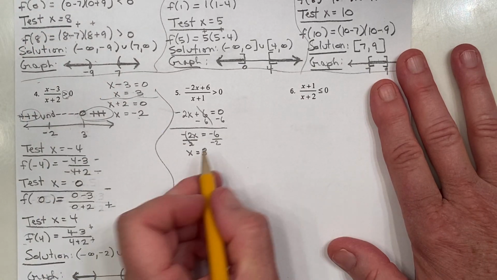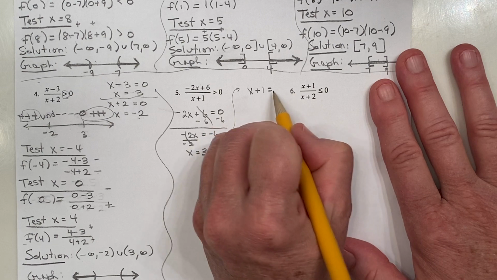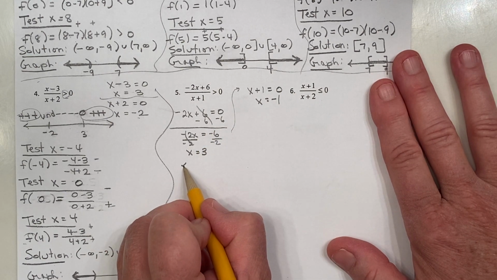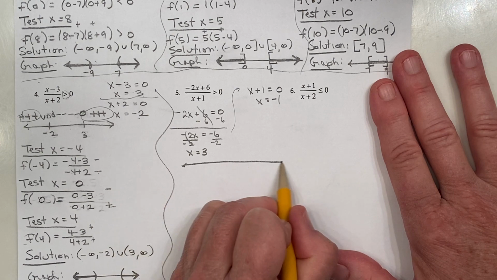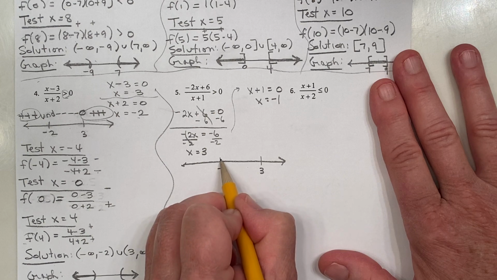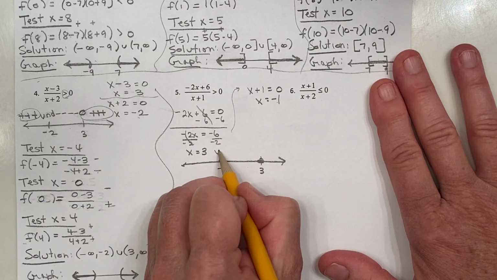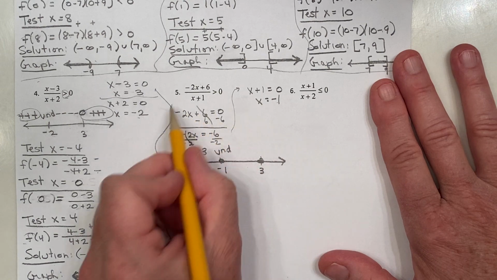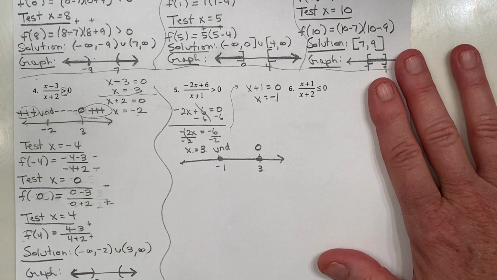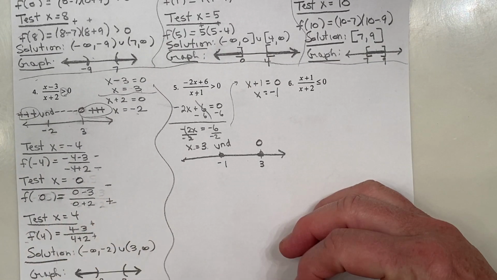I could have done the work up there. Maybe I'll do the work up here for the denominator. X plus 1 is 0. So x equals negative 1 is another boundary point. So we've got -1 and 3. X equals -1 comes from the denominator, so that's your undefined. And x equals 3 comes from the numerator, so that's a 0, and that's okay. We can include numerator boundary points, but not denominator.